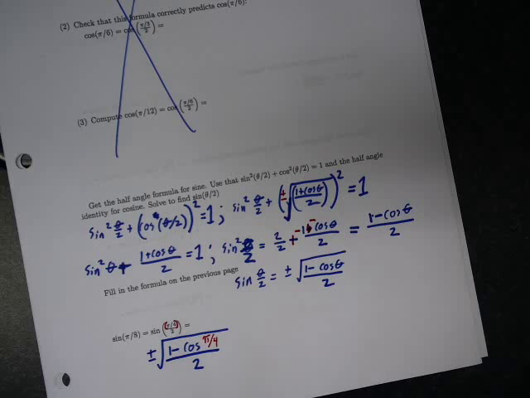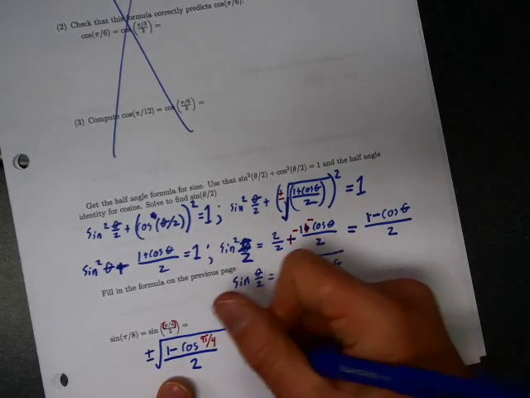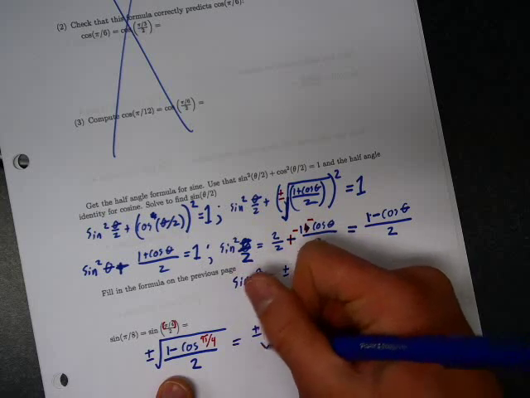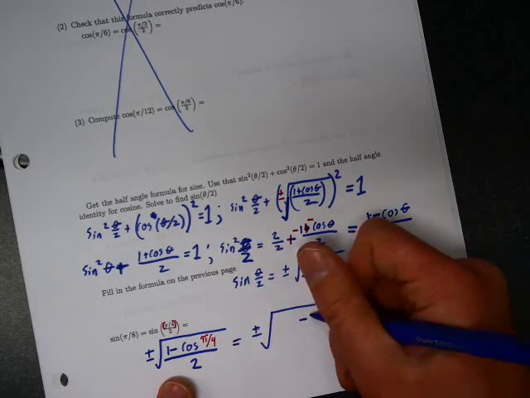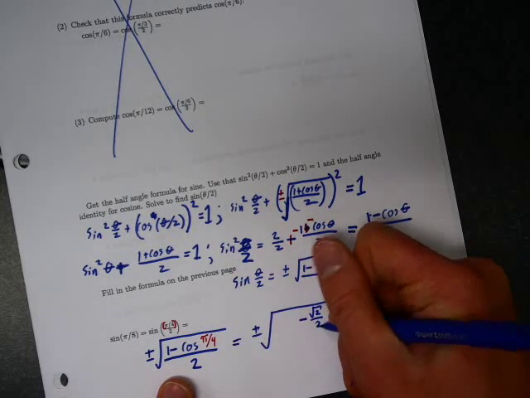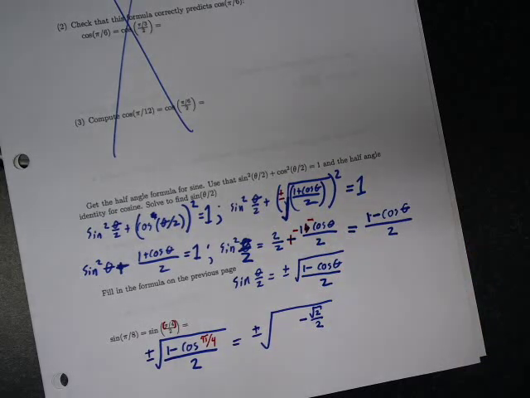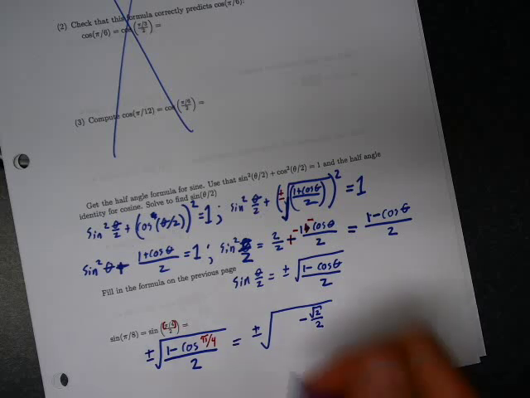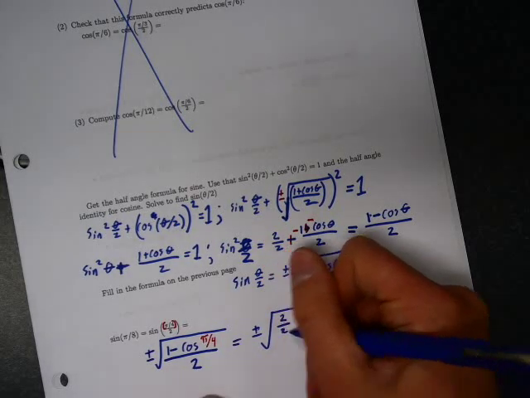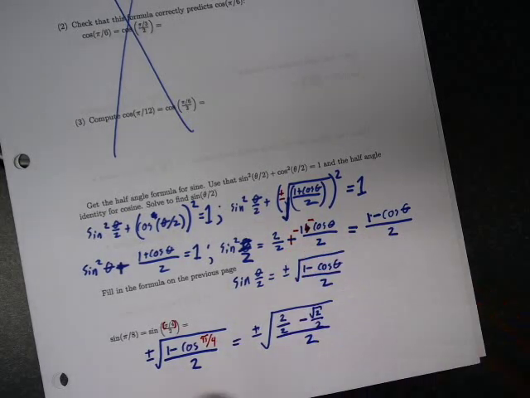So let's use this. What's the cosine of pi over 4? Root 2 over 2. So I'll see plus or minus the square root of 1 minus root 2 over 2, and I'm going to need that 1 to be 2 over 2 to subtract fractions. People feel okay about that?